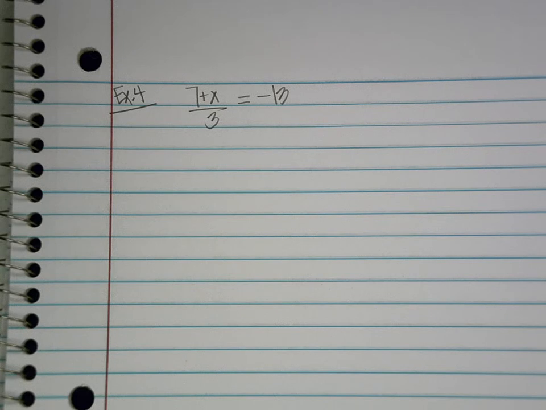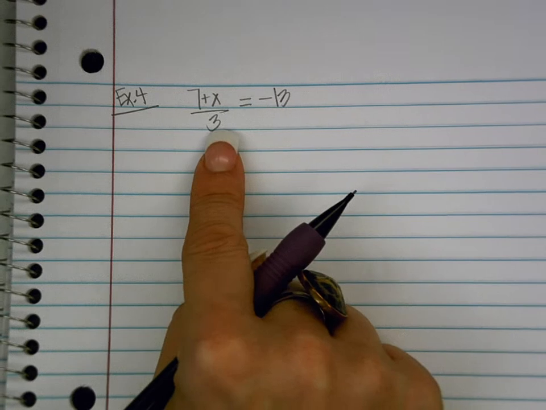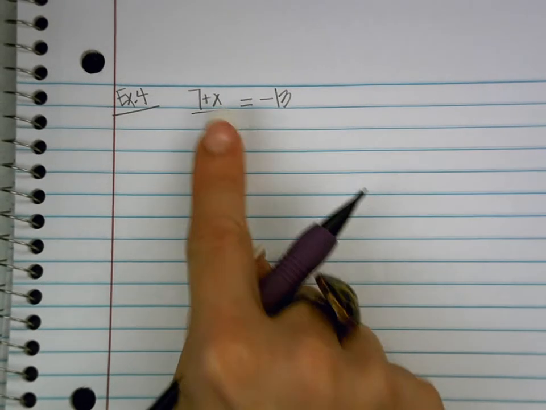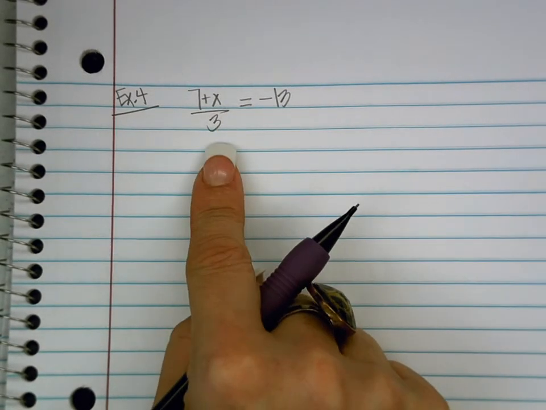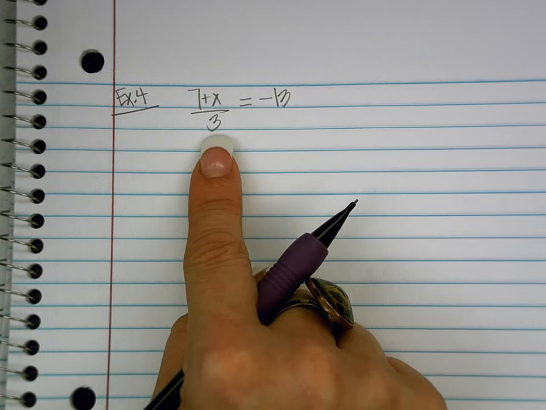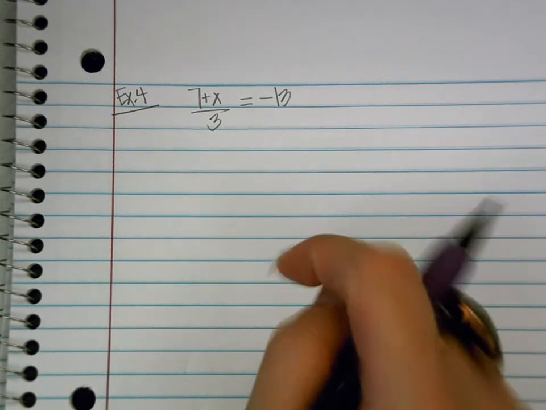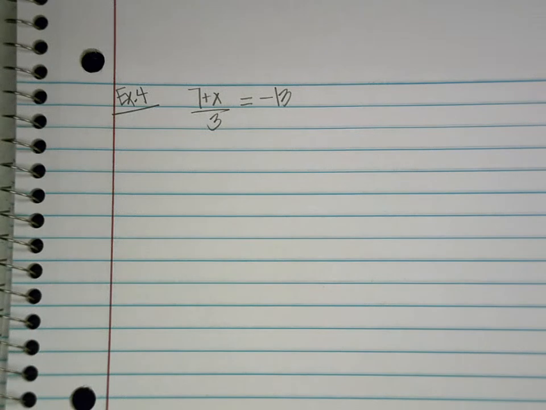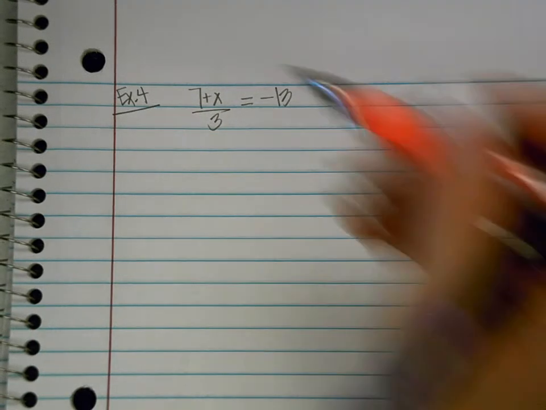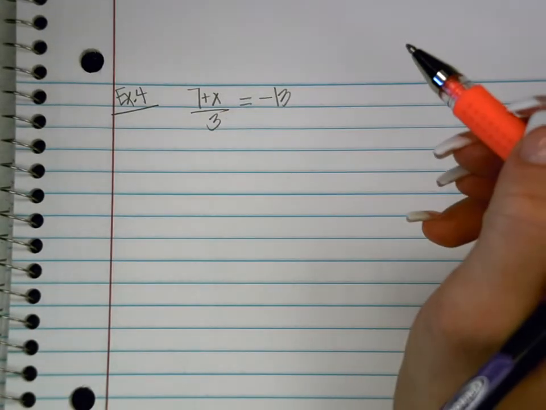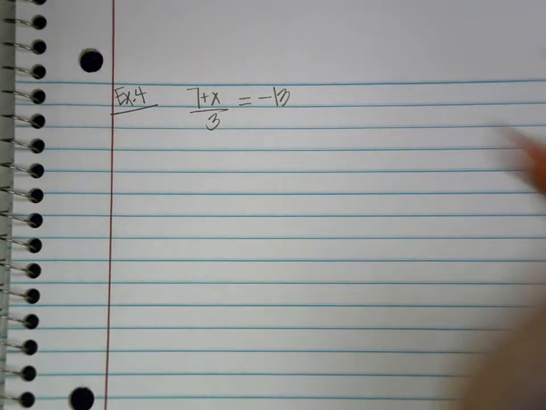We're going to use the 3, exactly. So if I need to get rid of this 3, because this is all on top, so they're not separated, how would I get rid of the 3? Multiplication, so you're going to do what's called the multiplicative inverse. We've learned that. If it's divided away, what do you think I'm going to have to do? Multiply it. So multiply both sides by 3.